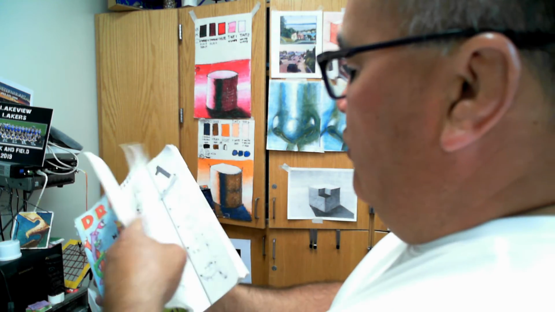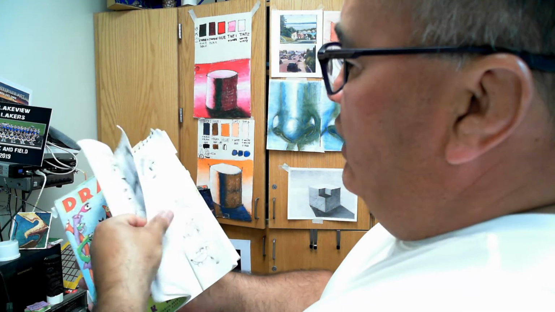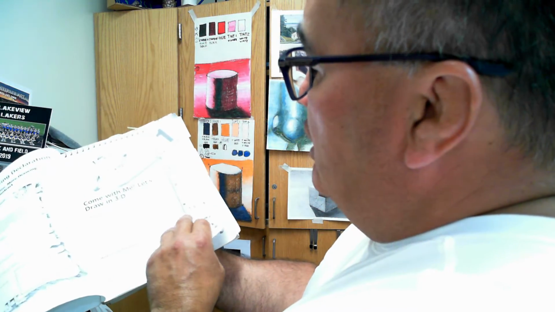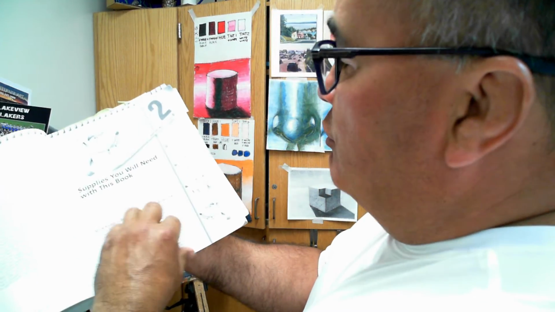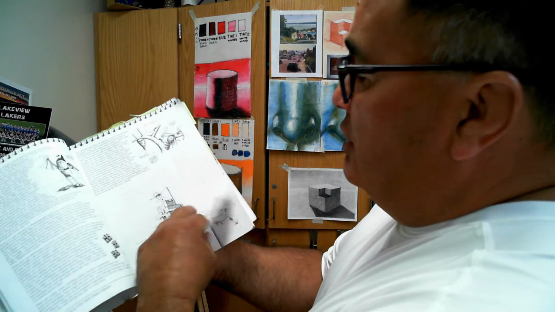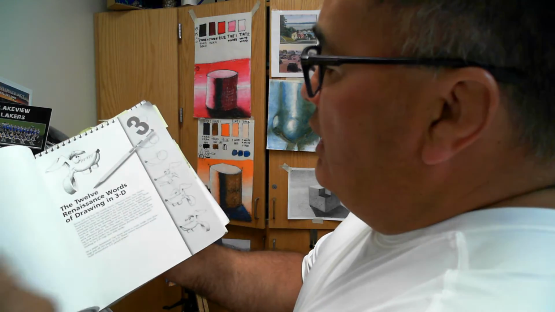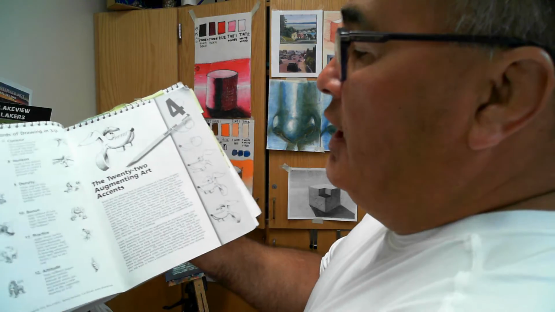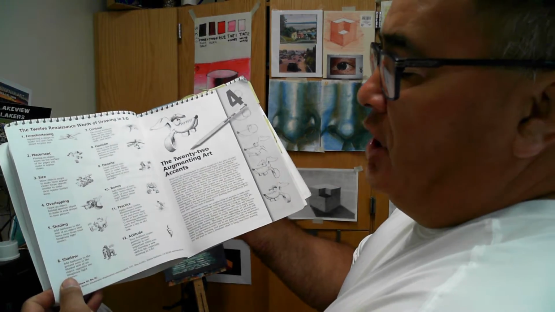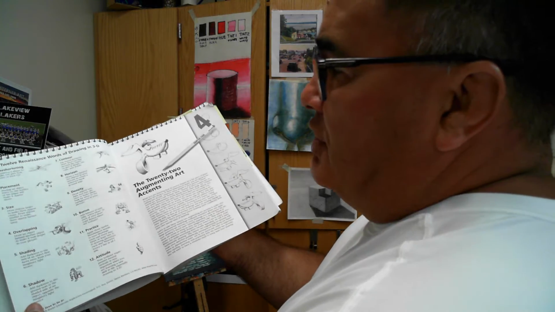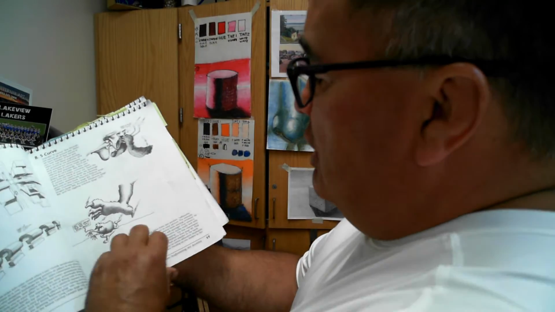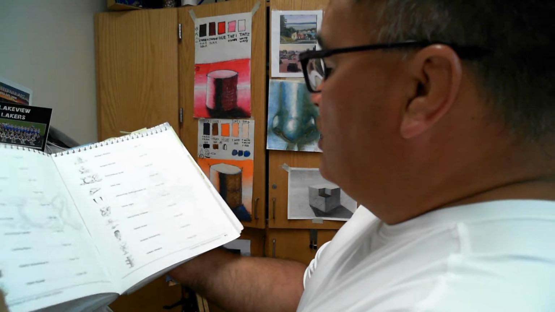One of the reading assignments is to read chapters 1 and 2, where he talks about why to use this book, the goal of the book, and the supplies you'll need. Then in chapters 2 and 3, he has 12 Renaissance words of drawing in 3D. These are good art terms to get to know: foreshortening, placement, size, overlapping, shading, shadow. Then he has 22 augmenting art accents that he talks about, things that you can do.